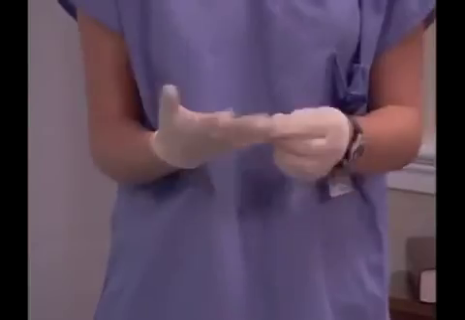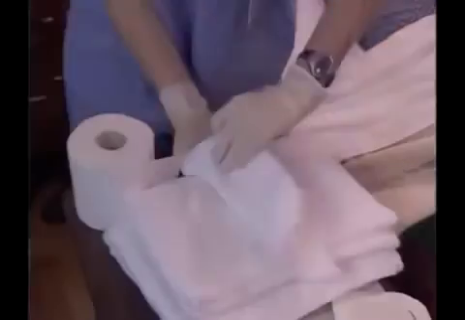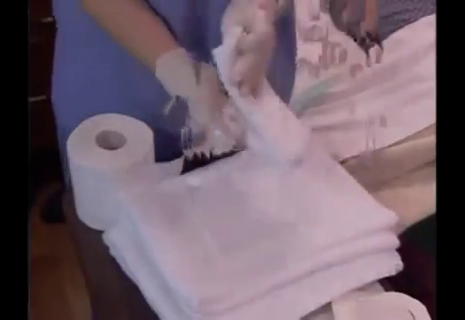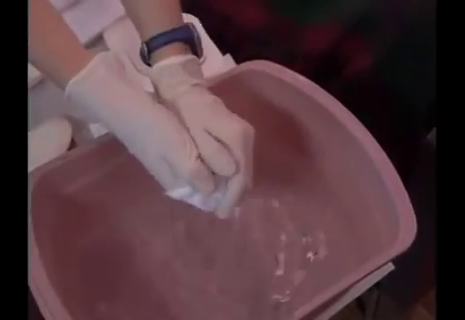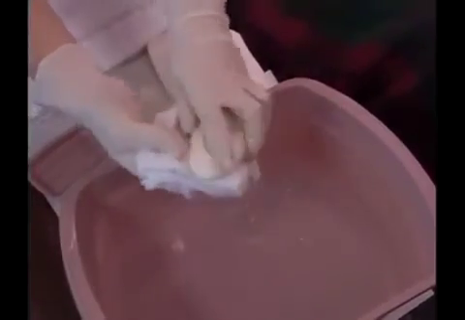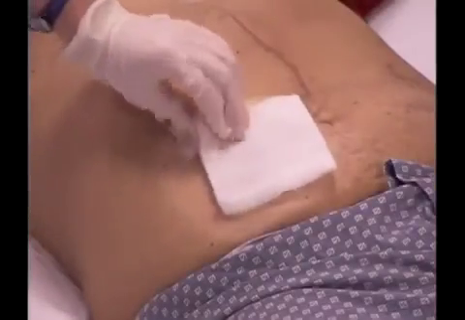Put on a clean pair of gloves. Form a mitt around your hand with one of the washcloths. Wet the mitt with warm, clean water and apply soap or other cleansing agent. Remove the gauze pad from the stoma and dispose of it in a facility-approved waste container.